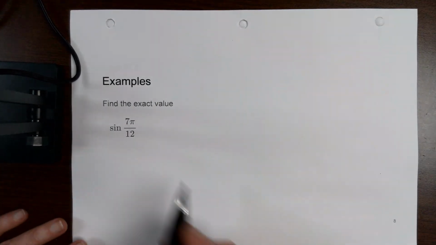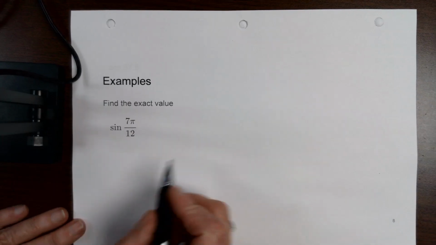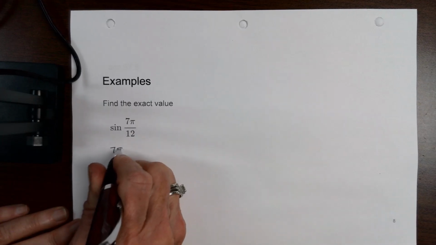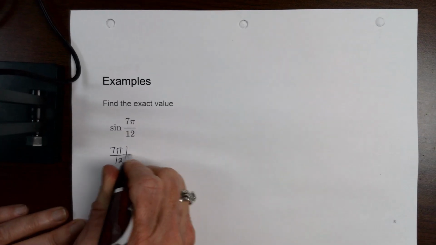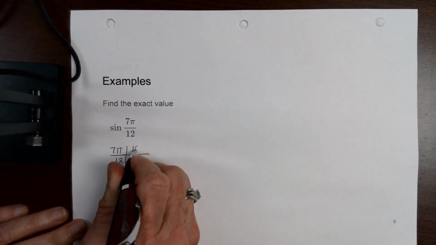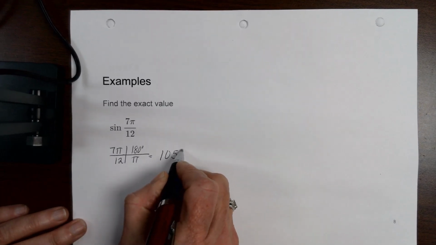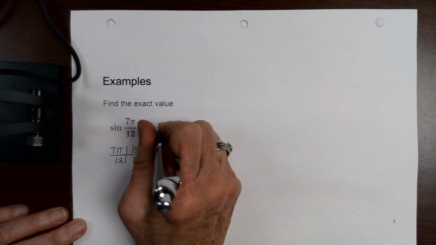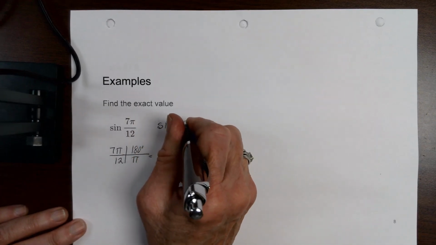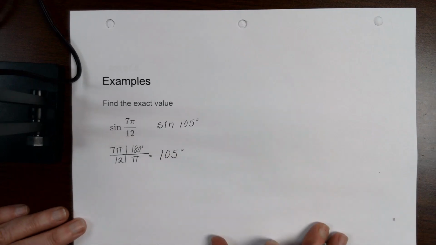Okay. First thing I would do, if they give it to you in radians, I would go ahead and change it to degrees because it's easier to see. So I have pi on the bottom, I have 180 on the top, and that's going to give me 105 degrees. So technically I'm looking for the sine of 105, but that is not on my unit circle.